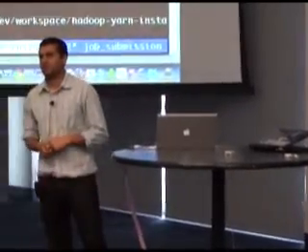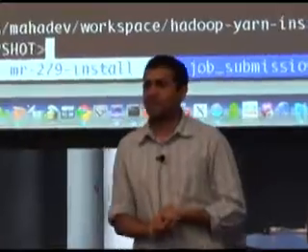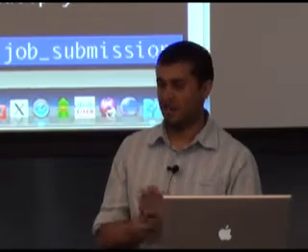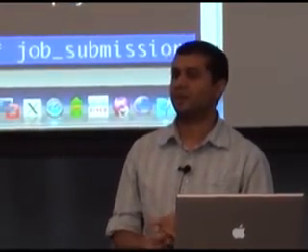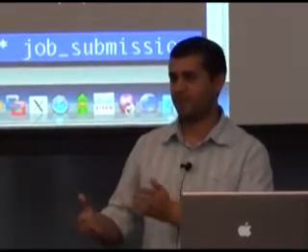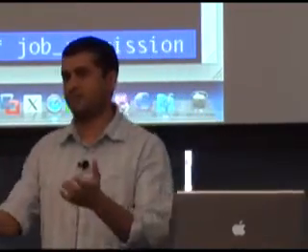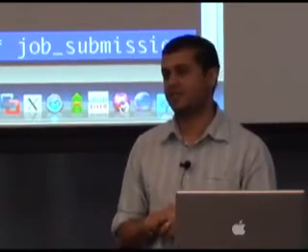Is there an application master for each job? Yes, right now there's an application master for each job. But as we move later, we think that a single application master can actually run a diverse set of jobs and be much more useful. So the question is, is the scheduler in the resource manager? Yes, the scheduler is actually in the resource manager.